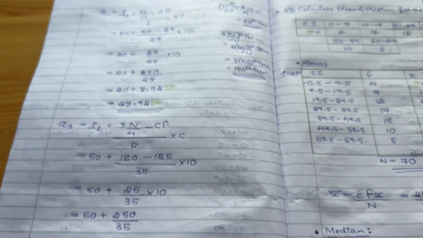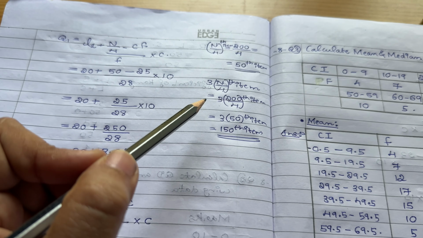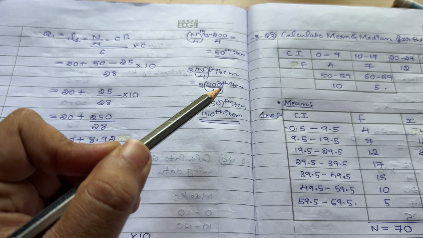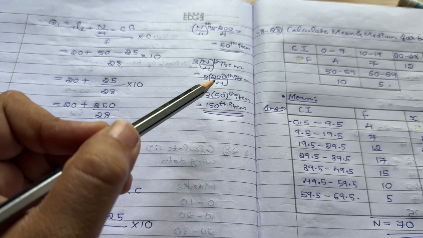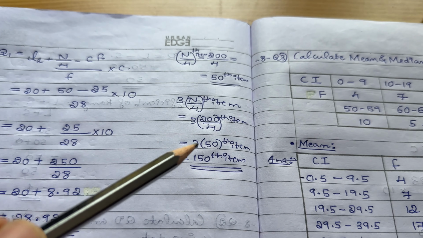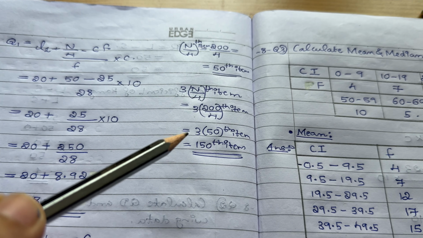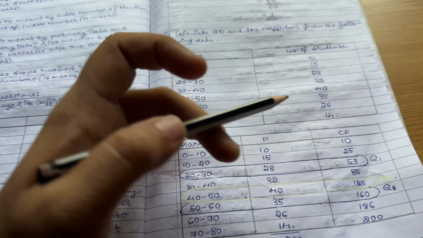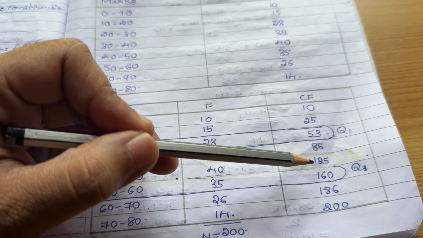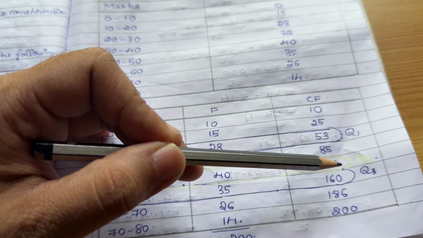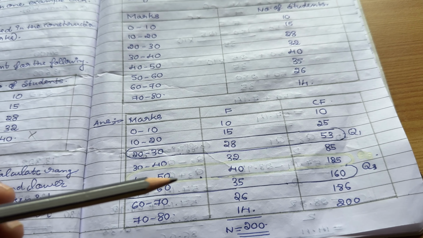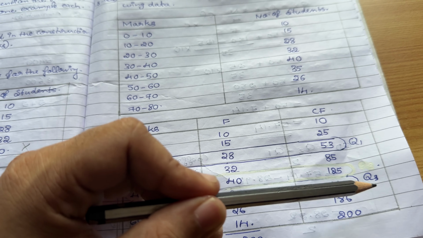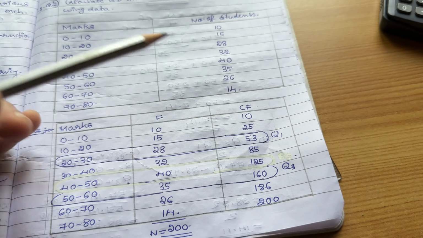Next, in the same way, we have to find the 3n by 4th item for Q3. That is 3 into 200 by 4. We have already taken 200 by 4 as 50, so 50 into 3 is the 150th item. The 150th item is coming somewhere here, between 125 and 160. So that full box should also be rounded and marked as Q3.